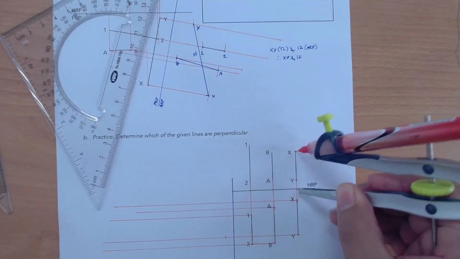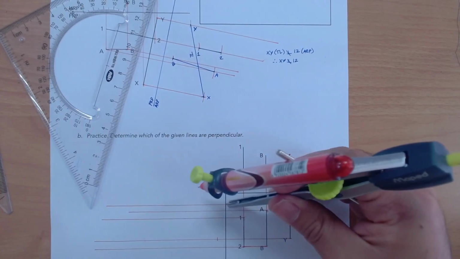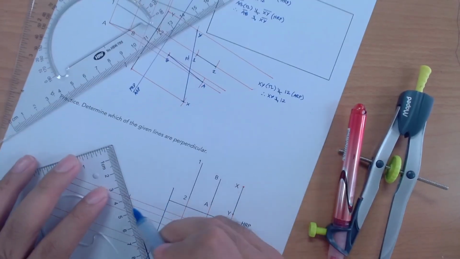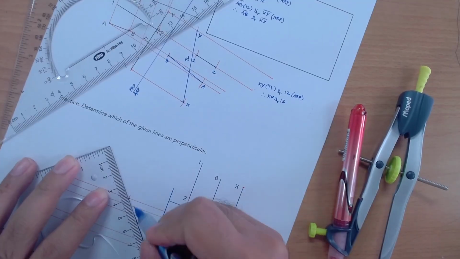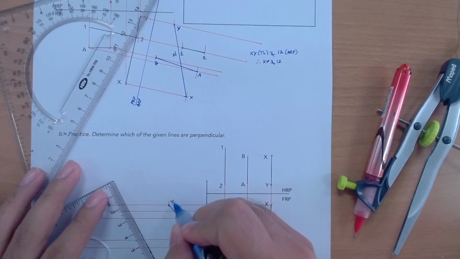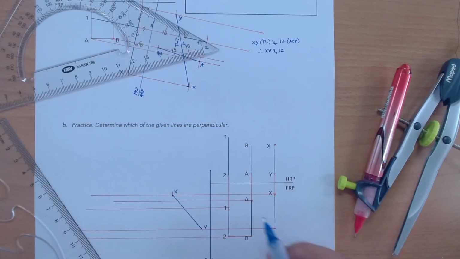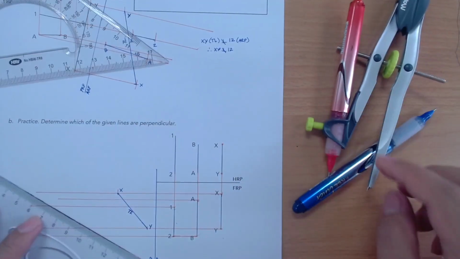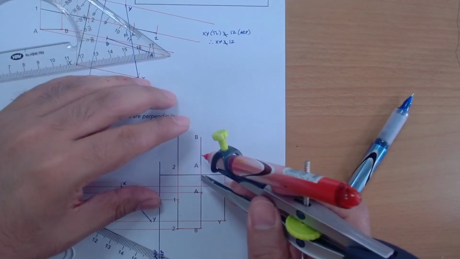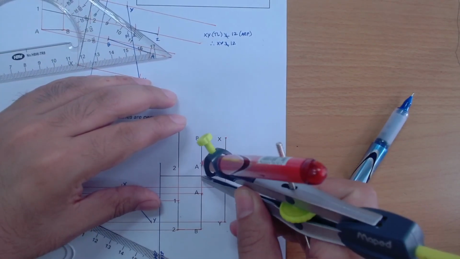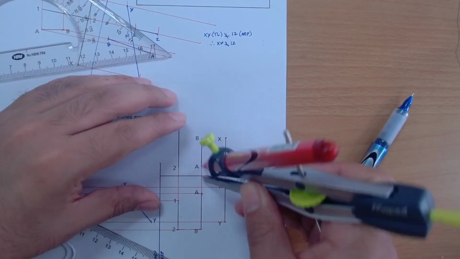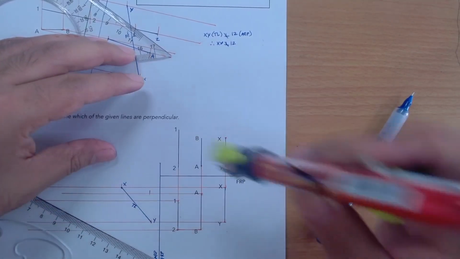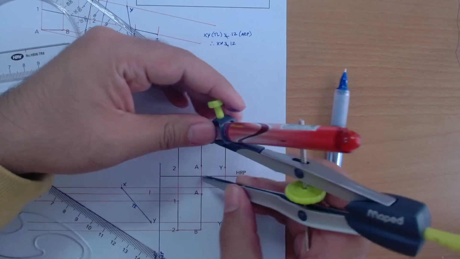So, and I'll just finalize it. This is X. This is Y. And true length sila, no? Next is AB. A is this distance away. B is this distance away.